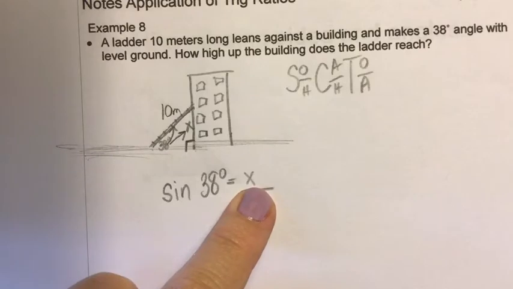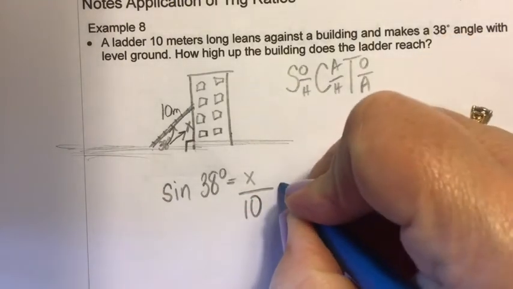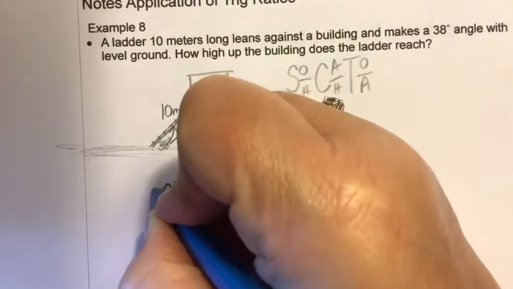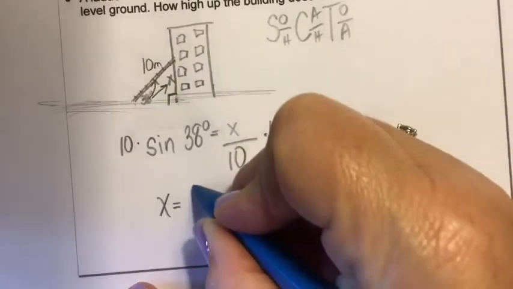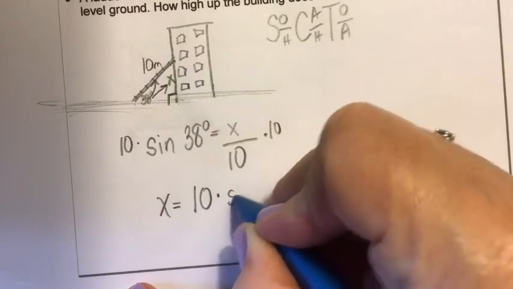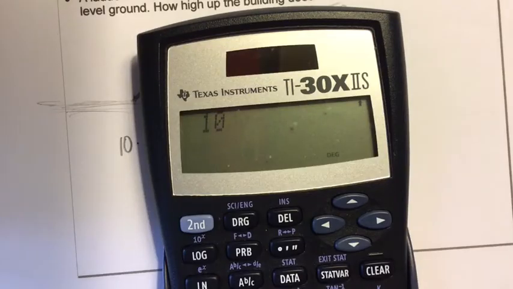I want to find this measure. I need to get rid of dividing by 10. How do I get rid of dividing by 10? I multiply by 10. X is going to equal 10 times the sine of 38 degrees.